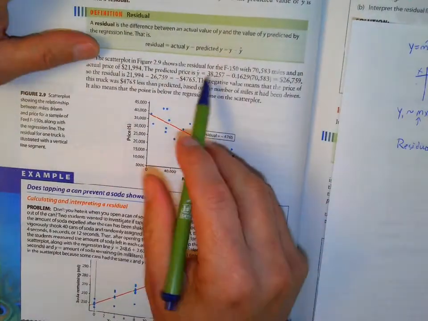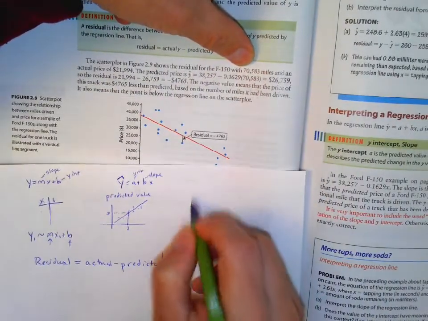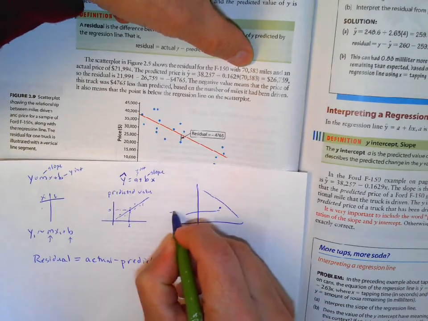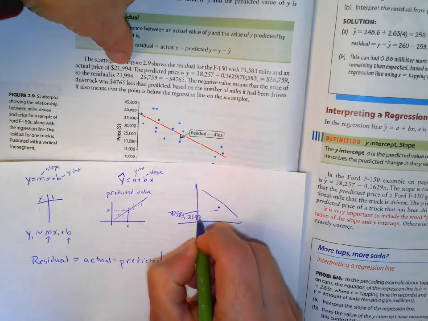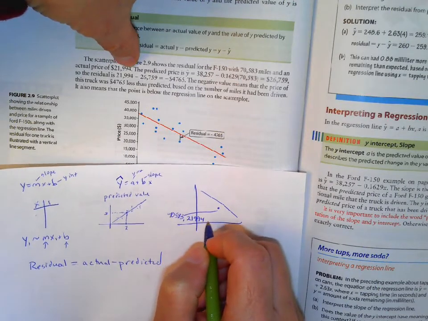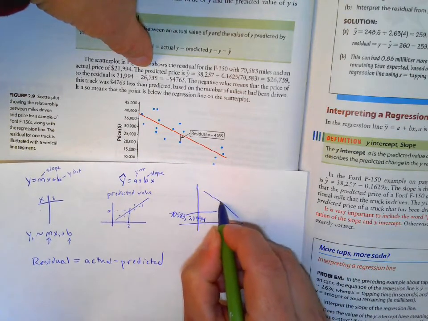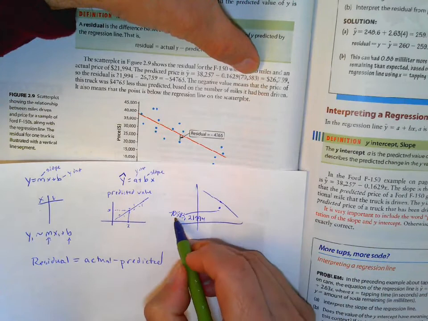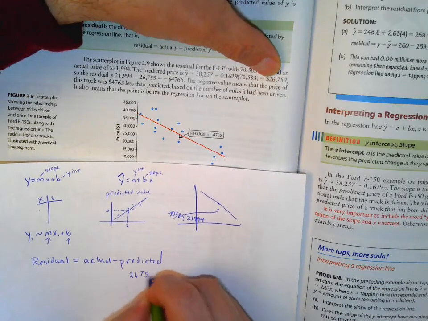Okay? So take for example, this point right here. So on this graph, we have this point right here, which is a vehicle with 70,583 miles on it, and it has a cost of $21,994. Okay, that's that point right there. That's the actual. Okay, that's the actual price. Now, to find our predicted price, so our predicted would be what's on our line here, right? Okay, so our predicted, we can use that equation that we had earlier and make a prediction for that many miles. So when we make that prediction, we plug that in there, and we get a predicted of $26,759. That's on the line.